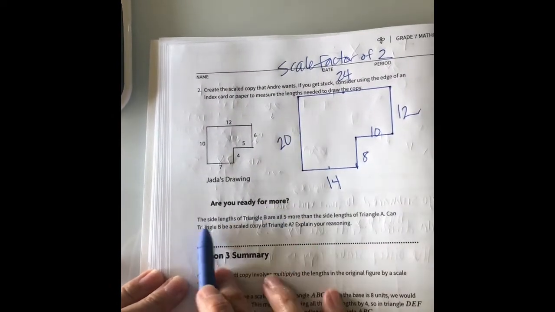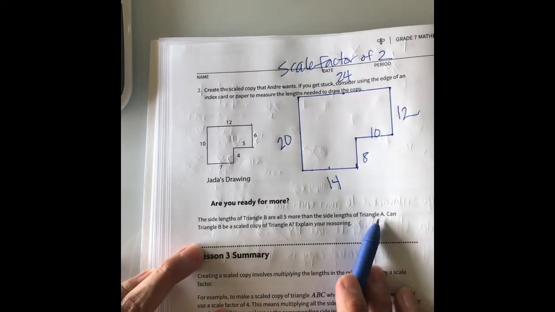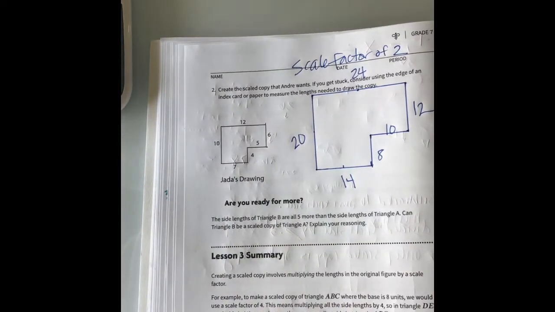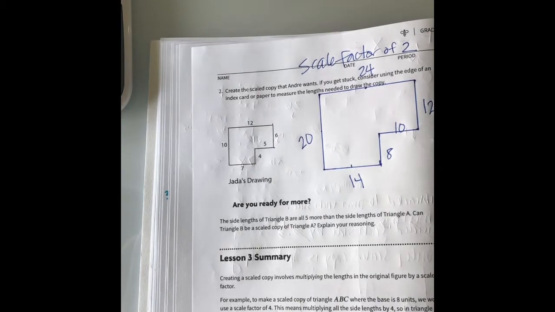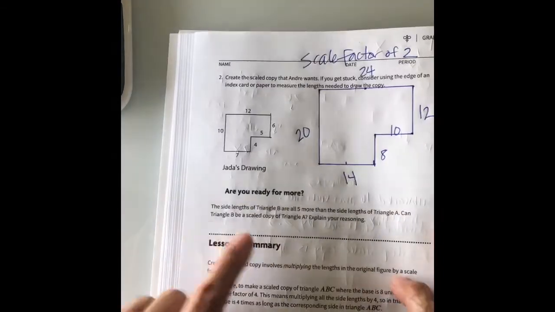Are you ready for more? The side lengths of triangle B are all 5 more than the side lengths of triangle A. Can triangle B be a scaled copy of triangle A? Explain your reasoning. So I would again press pause and come back to it. Anticipate your answers. So hit pause right there.